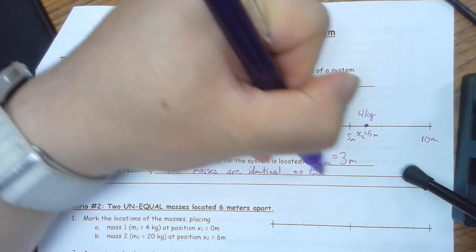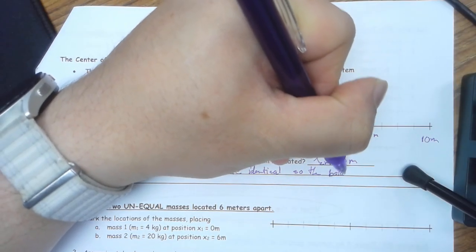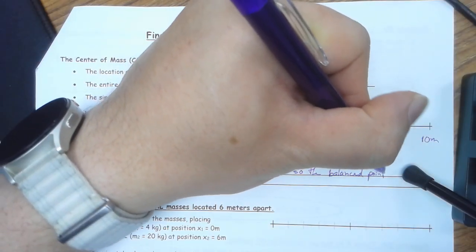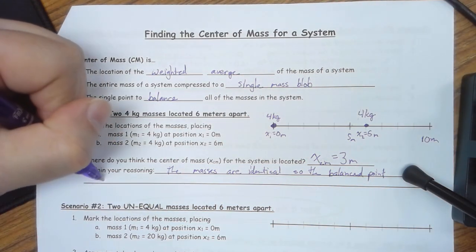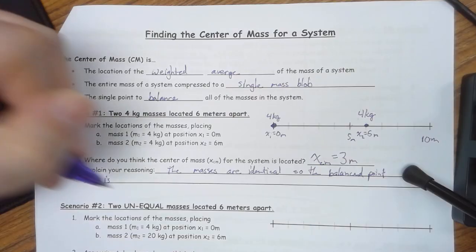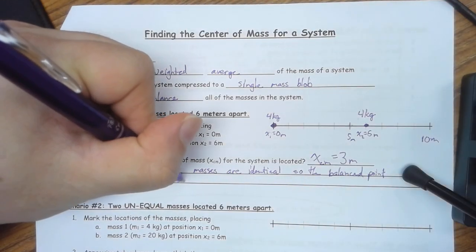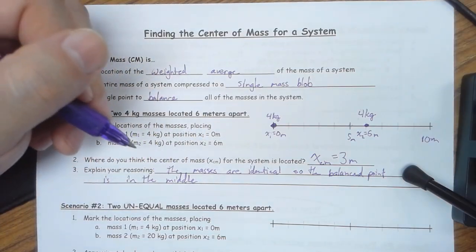So the balance point is in the middle, directly in the center.